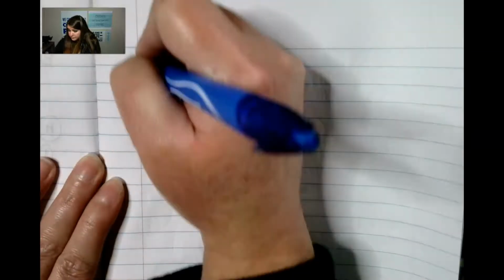Okay, our next example involves combining like terms as well. So we know that when we use the distributive property, sometimes we have to combine like terms. So let's go ahead and take a look at what that looks like.